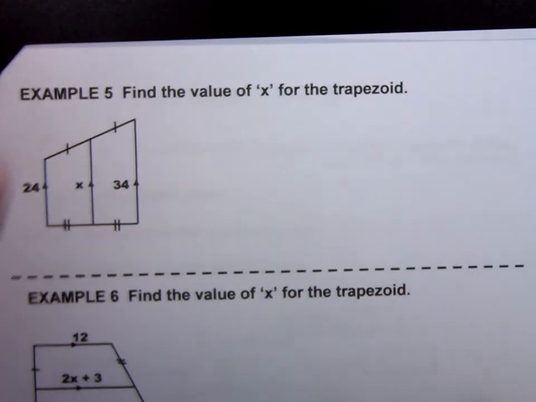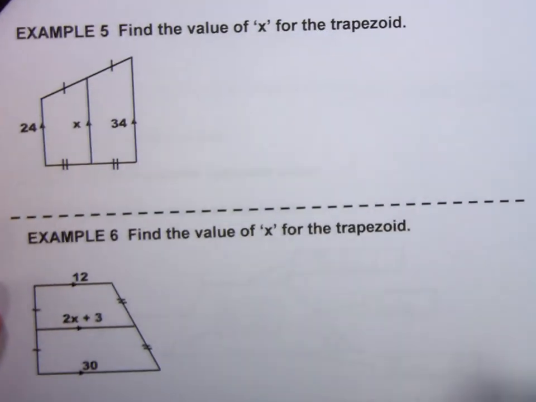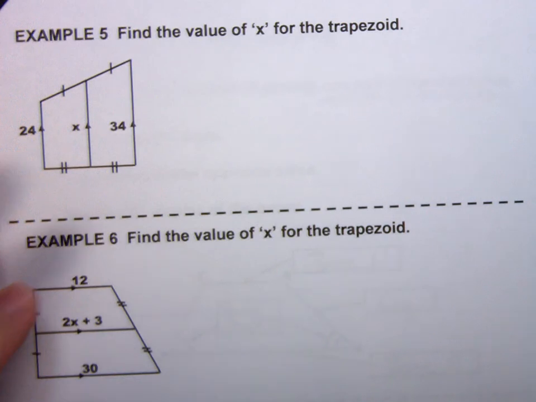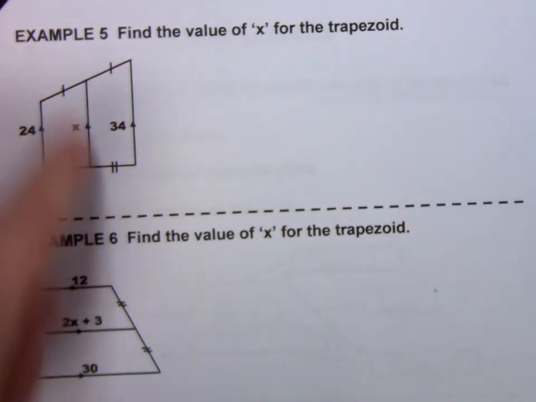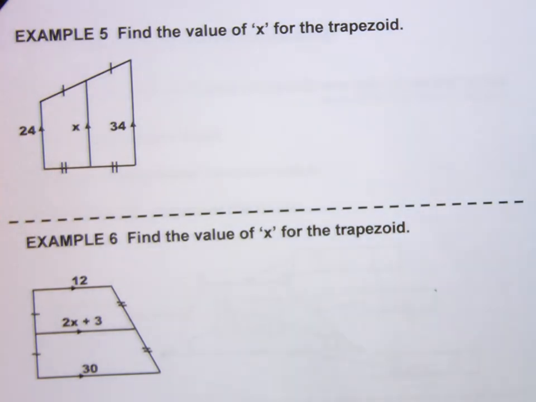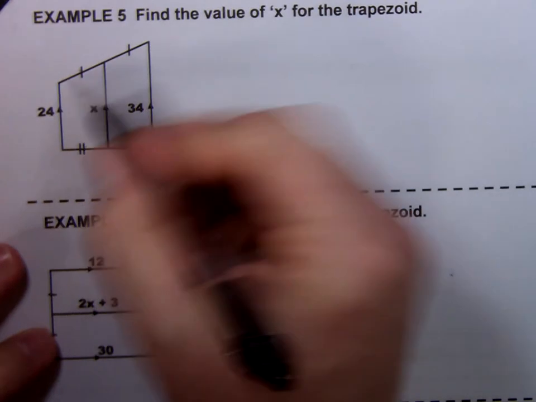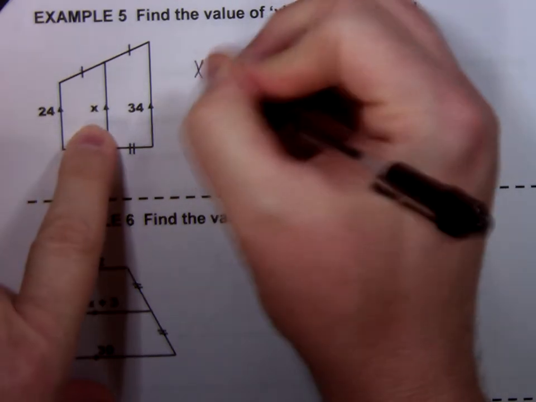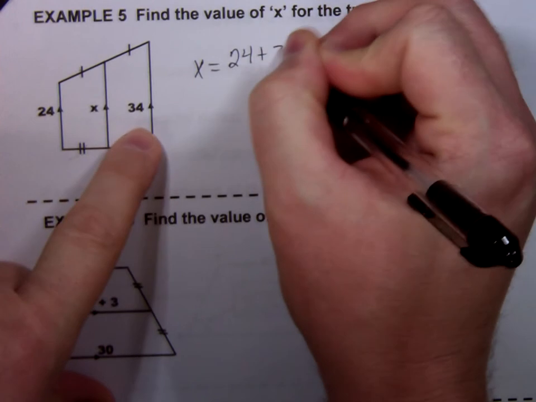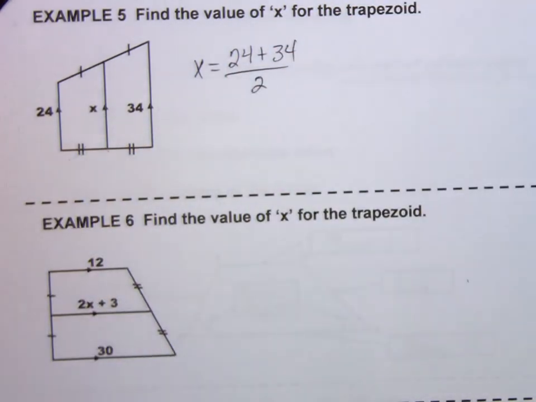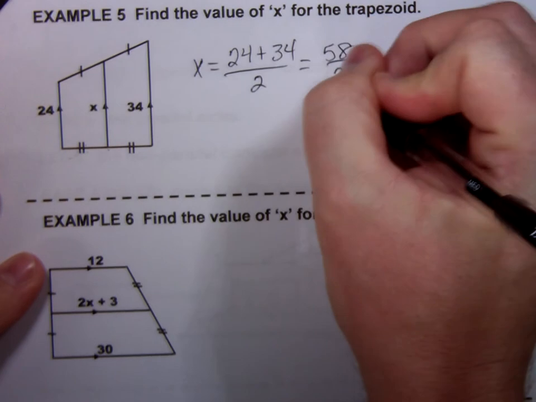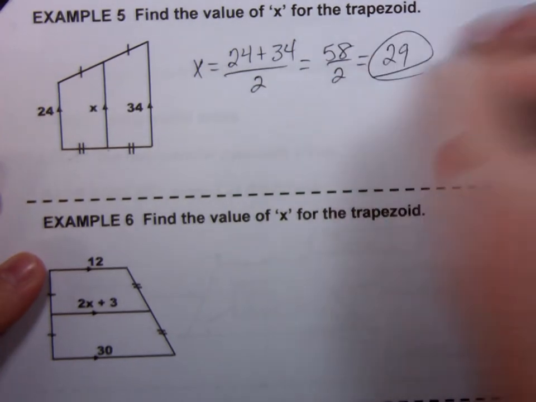Alright, let's do another one. Find the value of x for the trapezoid. You should notice these segments marked congruent and these segments marked congruent. So while they never said the word mid-segment, I know that this piece right here that's labeled with X is a mid-segment because it is going from the midpoint of this side to the midpoint of this side. So it is a mid-segment. Okay? So remember, the mid-segment is equal to base 1 plus base 2 divided by 2. So 24 plus 34 is 58, and 58 divided by 2 is 29. So x is equal to 29.